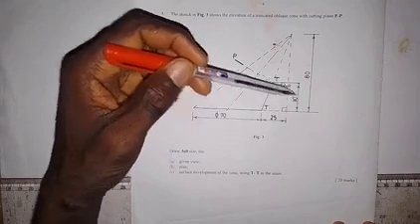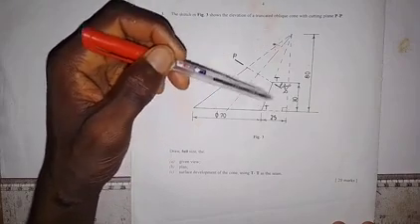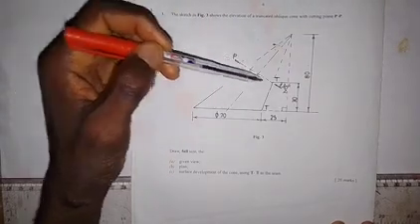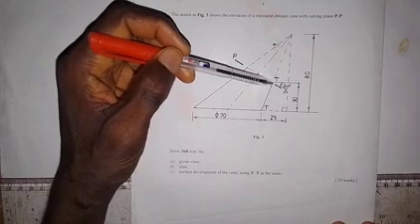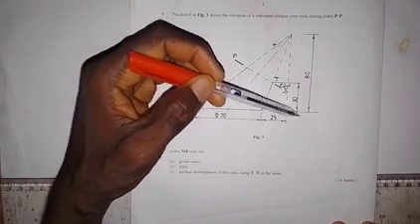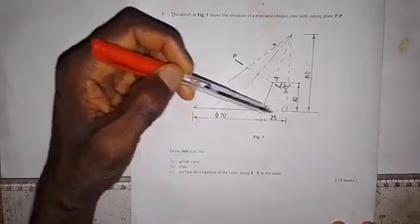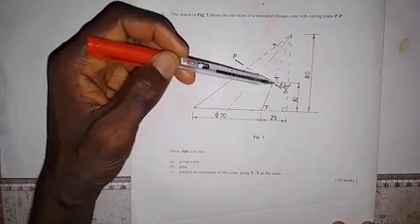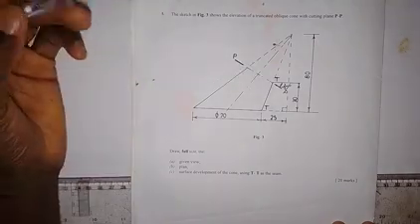Then the height of the cone from the base here is 80 millimeters, and then the cutting plane PP touches this point at a distance of 30 millimeters from this horizontal line, and then the cutting plane is at angle 30 degrees to the horizontal.